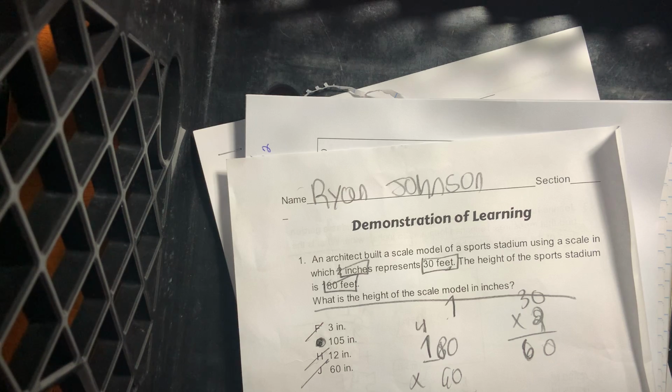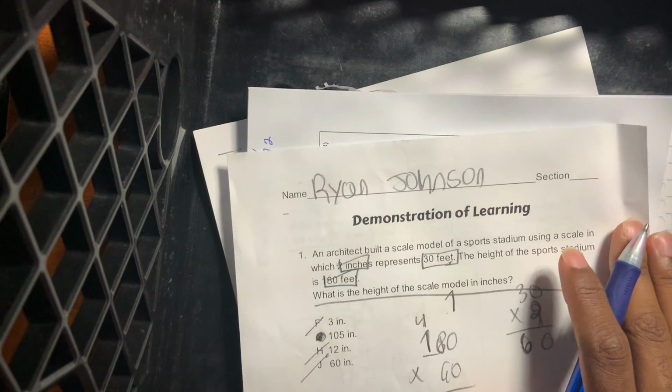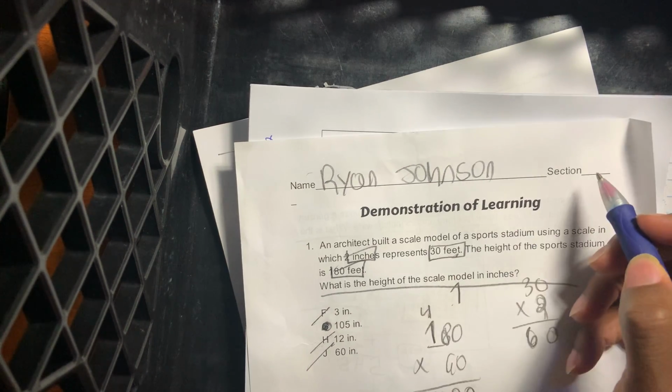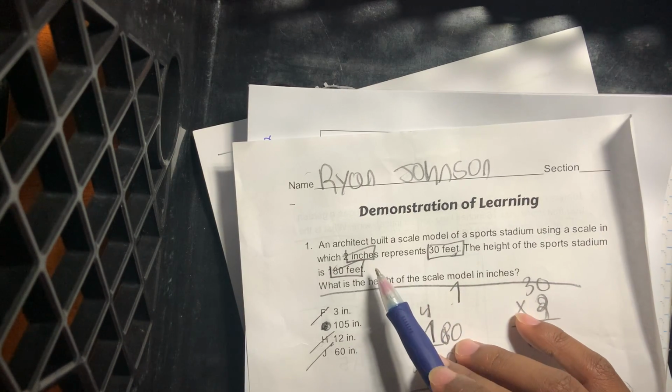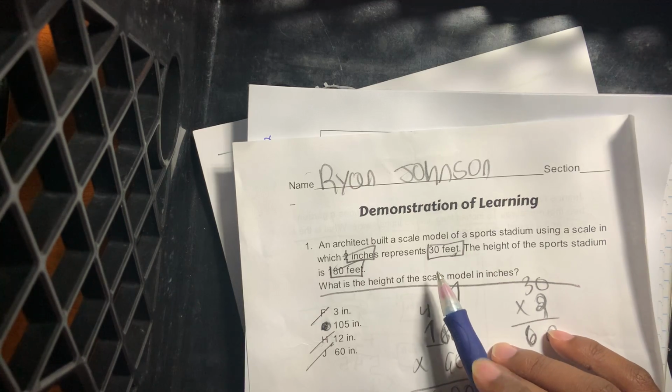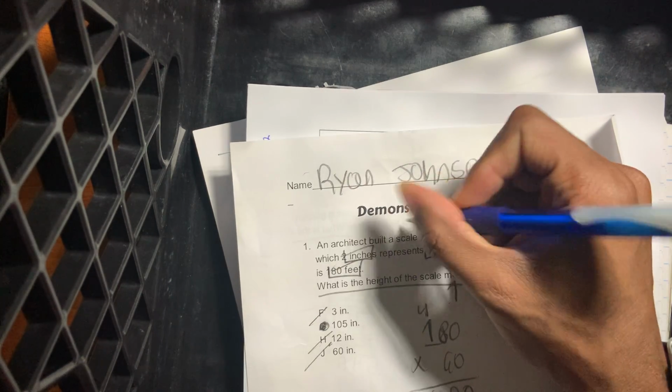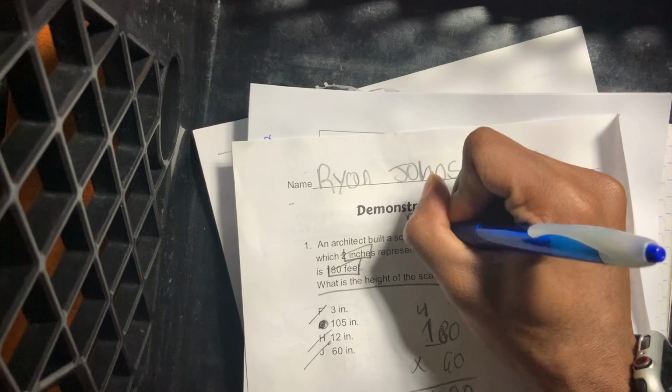We're going to go over these packets or these worksheets for demonstrations of learning. All right, so I have a problem here. An architect built a model of a sports stadium. So as usual, we always start off with our rules.